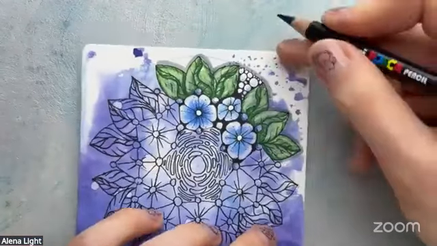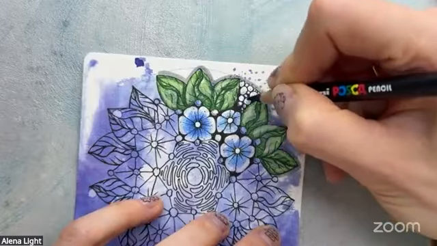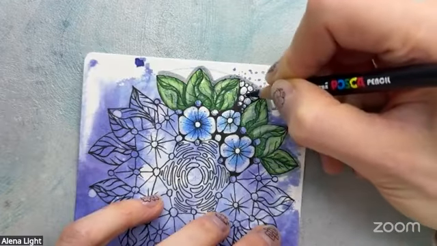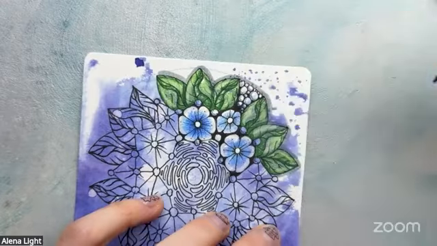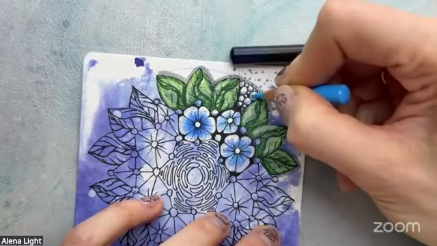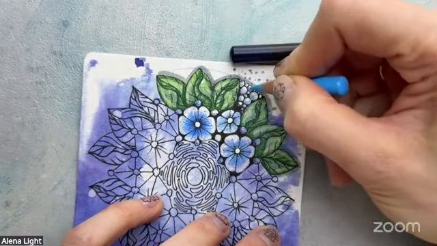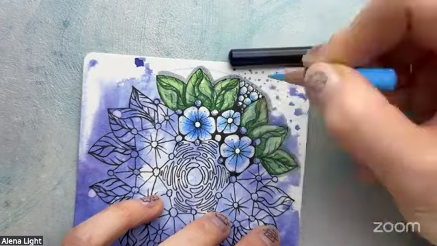And I forgot about these small herbs between the leaves. I'm using the darkest color selected in blue. And maybe I will add a bit of light blue. Like that.